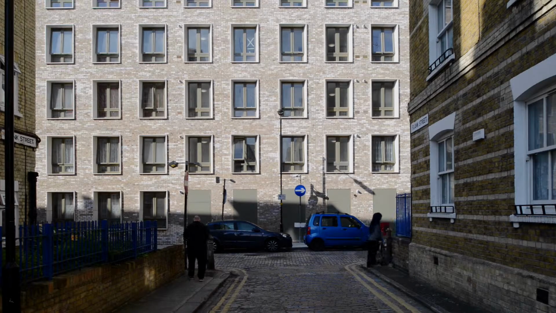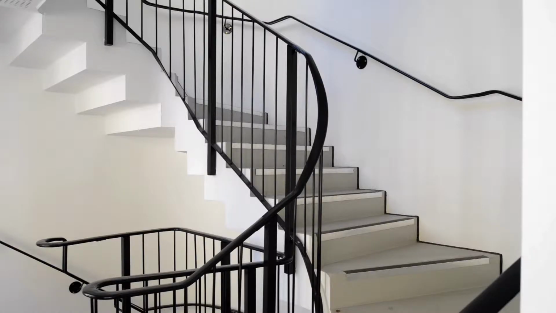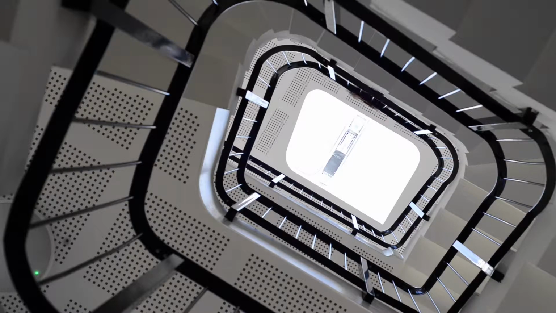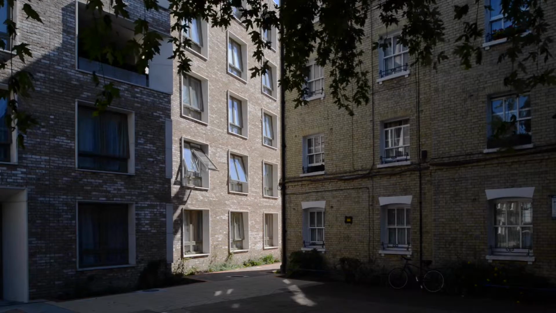At the same time we had to put modern accommodation into it, and so a lot of the work in the building is about small decisions that we made on the inside, making the staircase big and easy to move up and welcoming and full of daylight. Off the staircase there are lobby spaces where people can leave prams and bicycles.